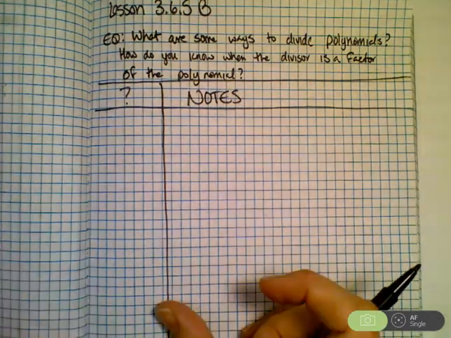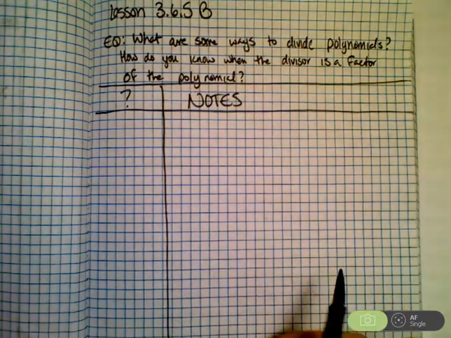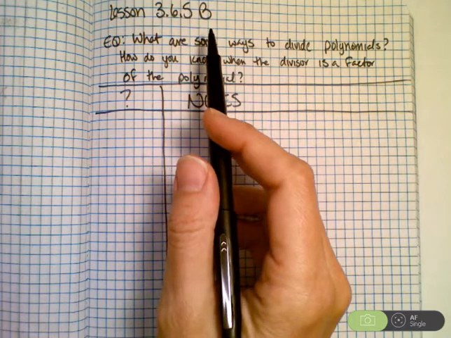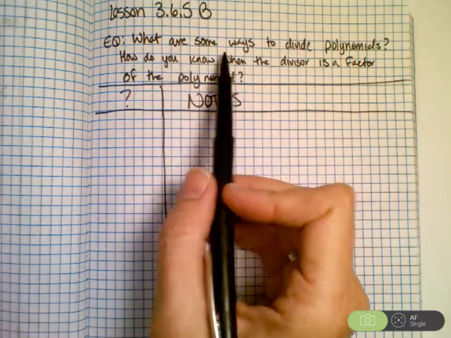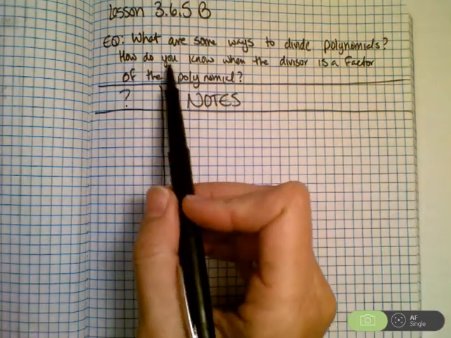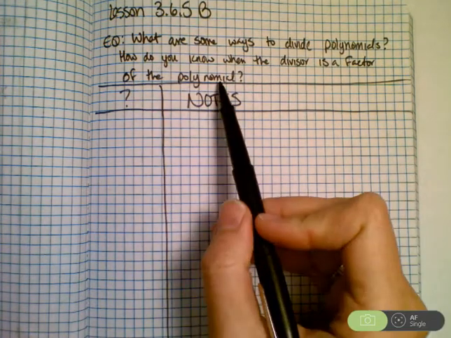Today we are continuing lesson 3.6.5, that's why I called it B. And our essential question is the same as last time. What are some ways to divide polynomials? How do you know when the divisor is a factor of the polynomial?